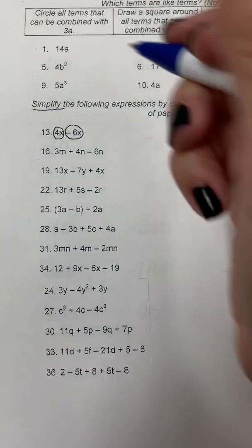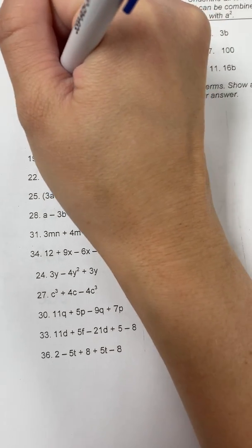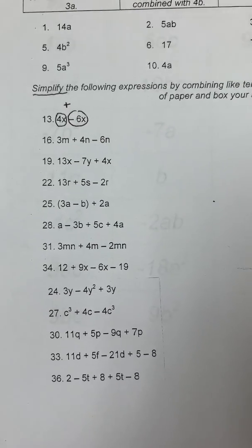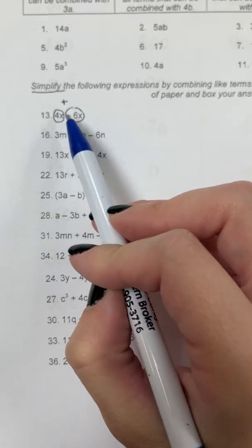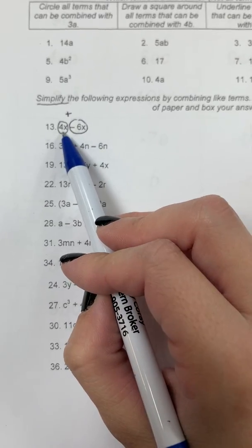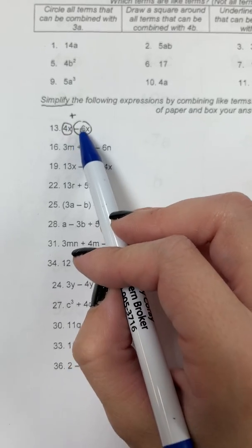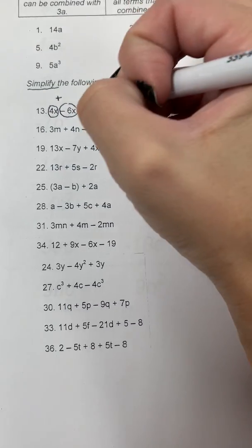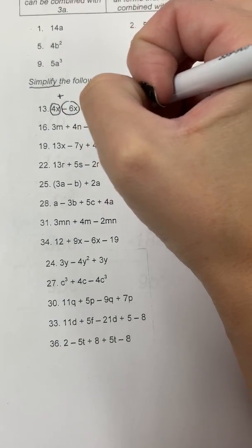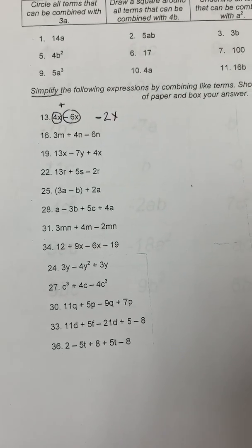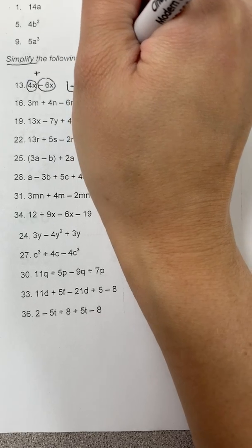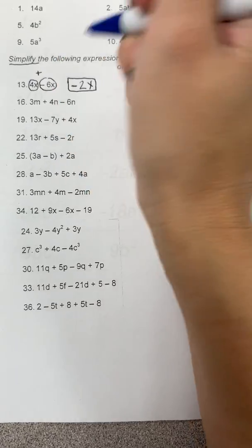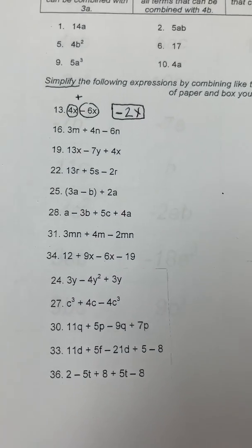So I can just pretend like I'm adding these together instead of having to do keep, change. And I have 4x plus negative 6x. I have more negatives than positives, and I have 2 more negatives than I have positives. So my answer is negative 2x. It says put a box around your answer, so I'm going to put a square around my answer, negative 2x for that one.